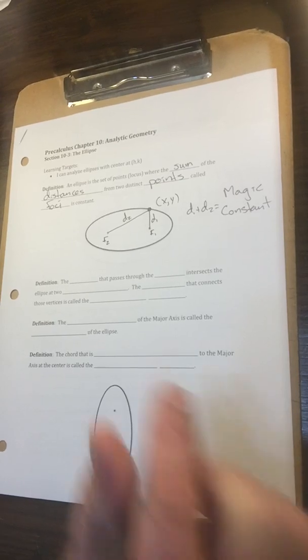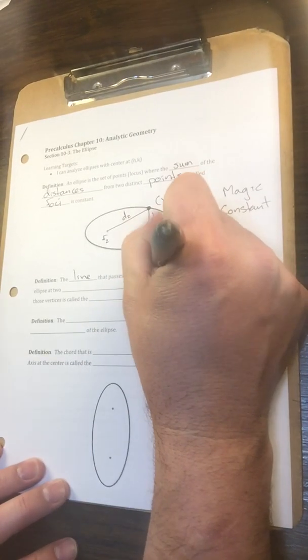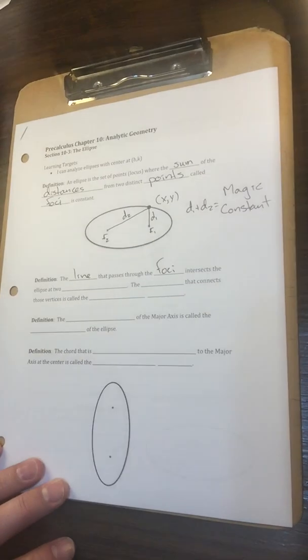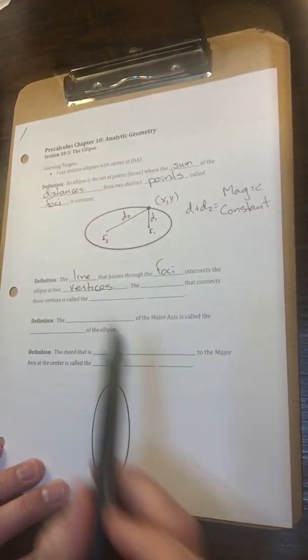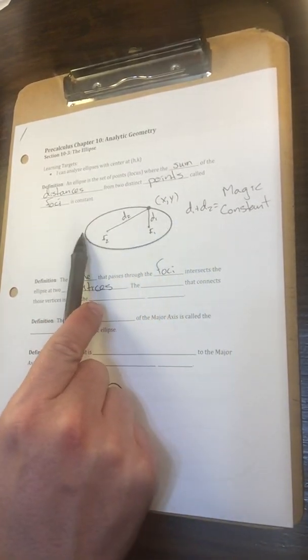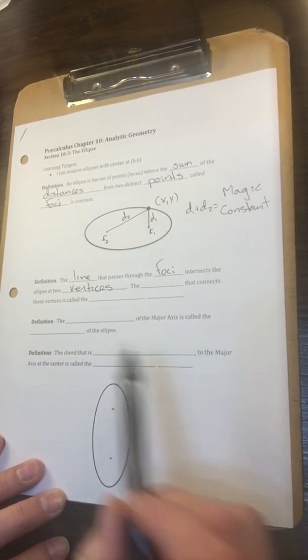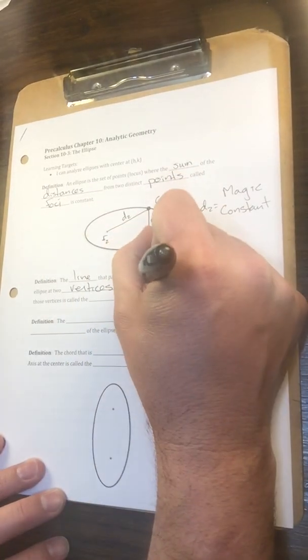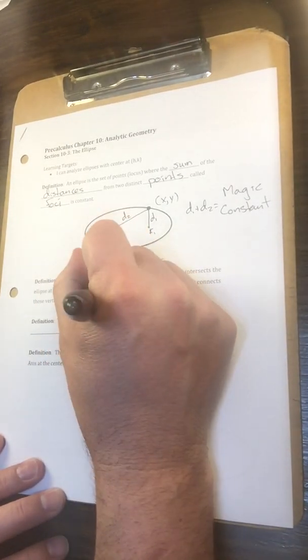Now, we won't use that term all that often, but I'm going to use it for a minute or two. There's a whole bunch of information about ellipses to get you caught up. The line that passes through the foci intersects the ellipse at two vertices. So if I had a line that went through these two foci, at the end of the ellipse where they connect, those are going to be called a vertex. Each one of them will be a vertex, and the plural is vertices. Now the chord, that's a line segment that fits inside something like a circle, that connects those vertices, is called the major axis.